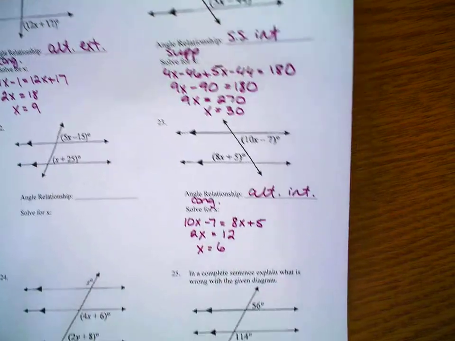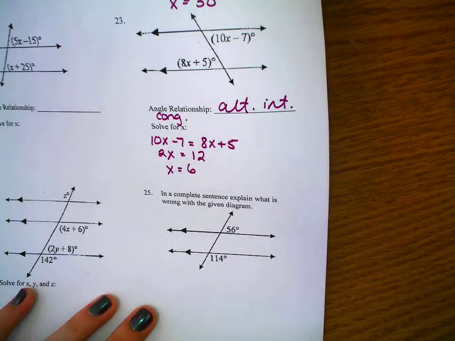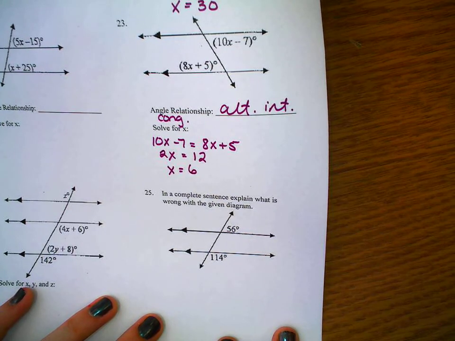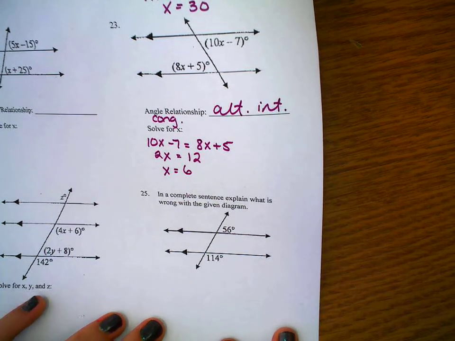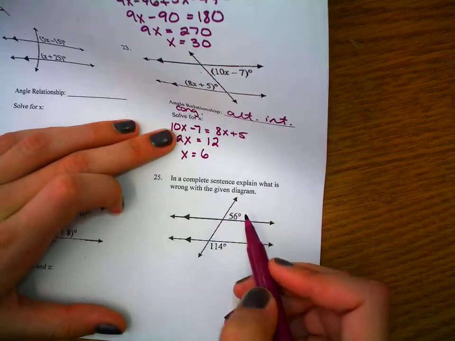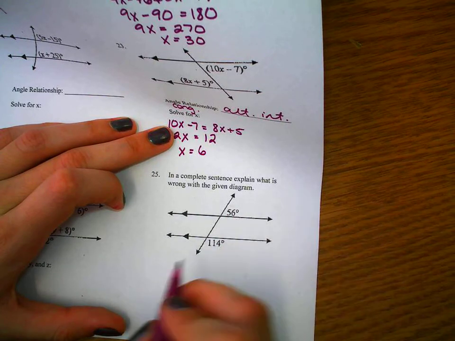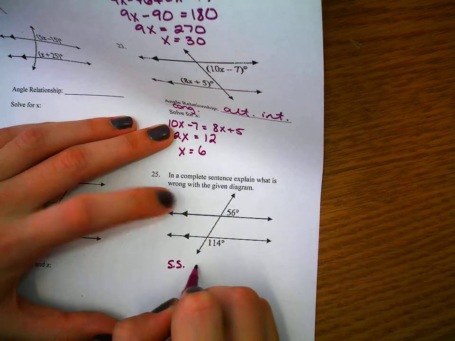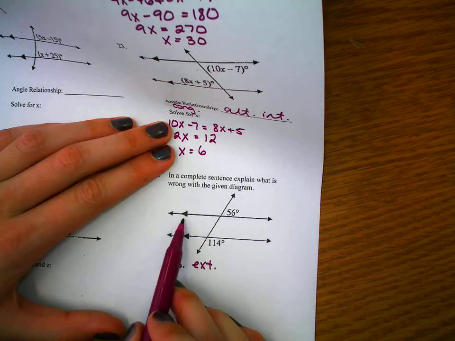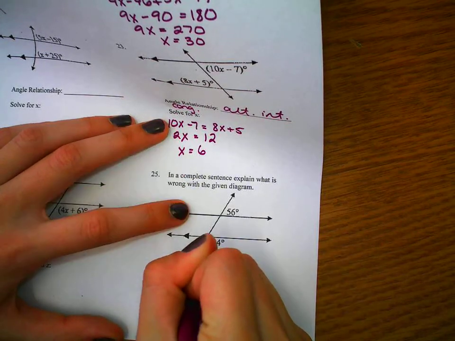Okay. Number 25. Number 25 is a little bit different. It says, in a complete sentence, explain what is wrong with the given diagram. So first, let's see here what we have. What's the angle relationship that we're dealing with? We have 56 and 114. These are same side exterior angles. So we know that with parallel lines, our same side exterior angles should be supplementary.